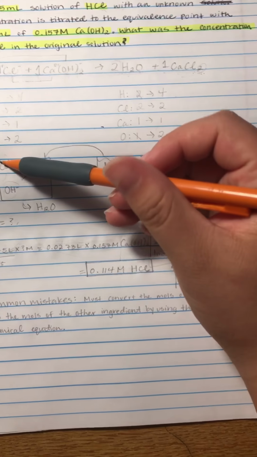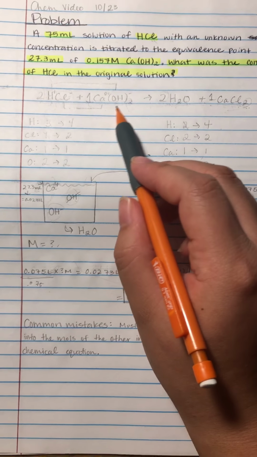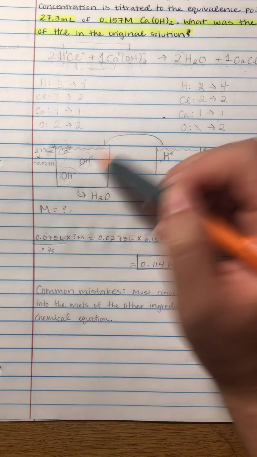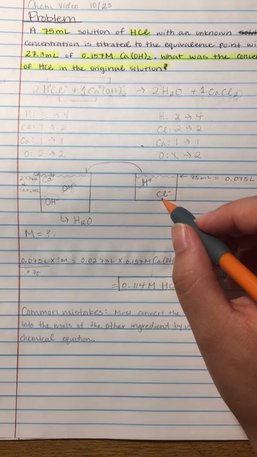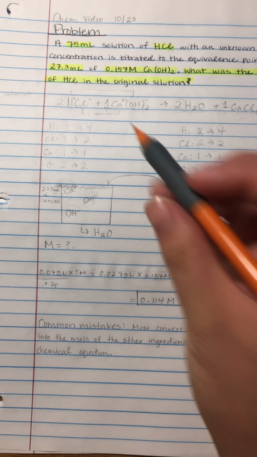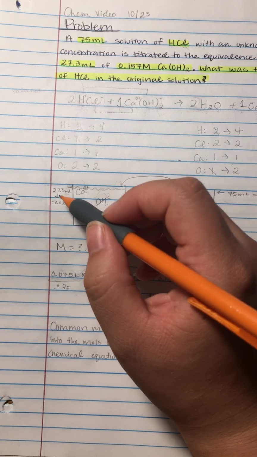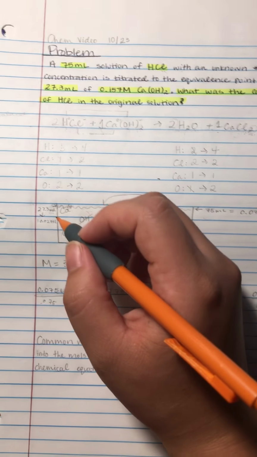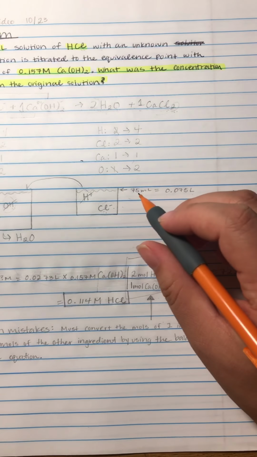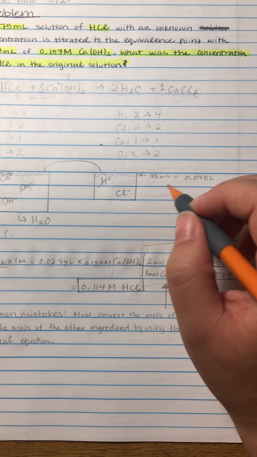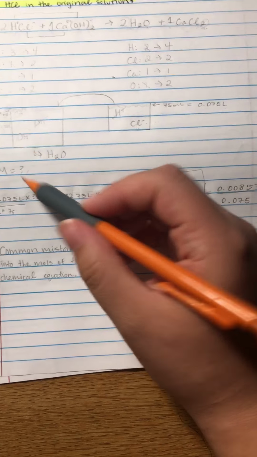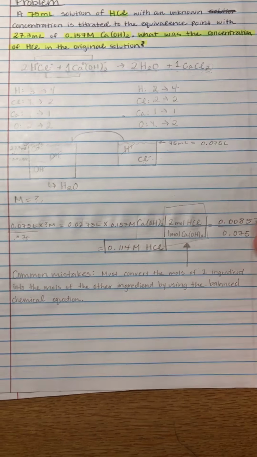And so when you draw the picture, you put Ca(OH)2, so that's 1 calcium and 2 hydroxides. And then the hydrogen chlorine, so HCl, so it's 1 H and 1 Cl. And then this is in a solution of 27.3 milliliters, and when you convert it into liters, it becomes 0.0273 liters. And this is in a 75 milliliter solution, which would be converted into 0.075 liters. And so you're trying to find the concentration.